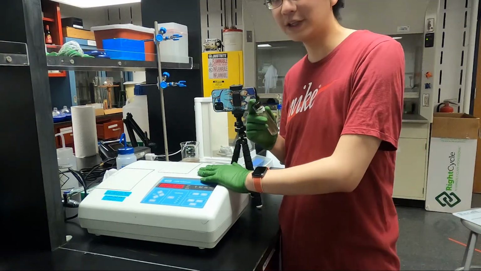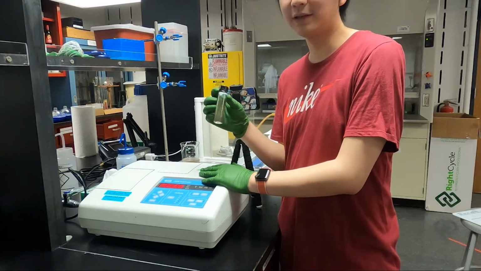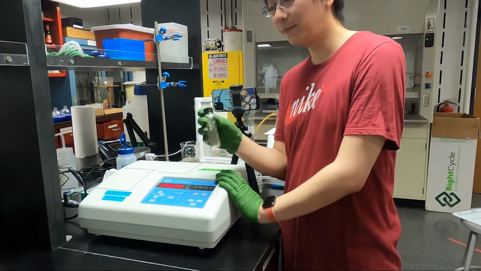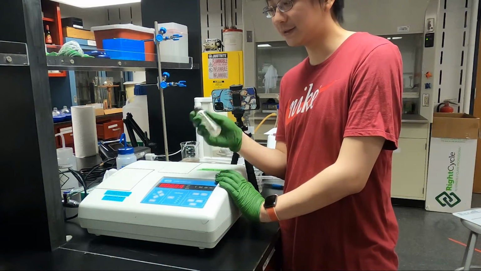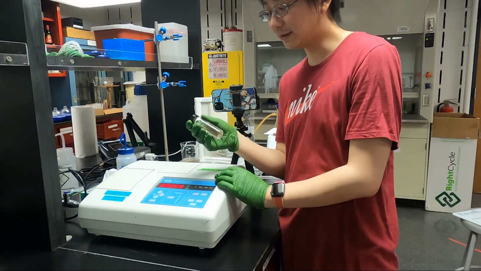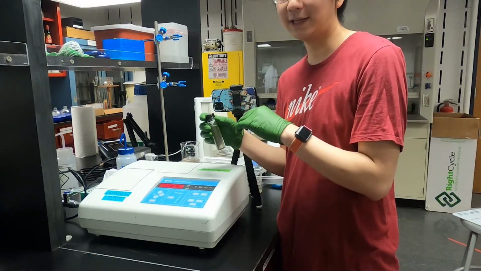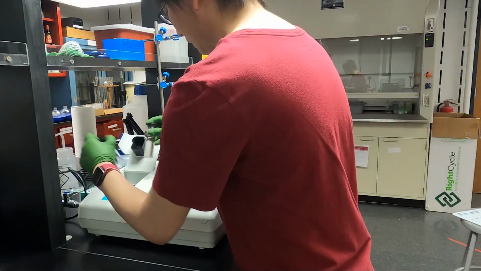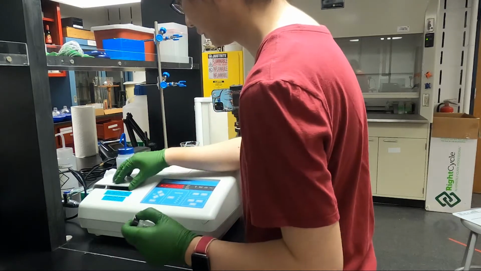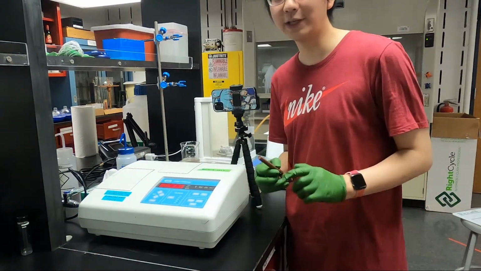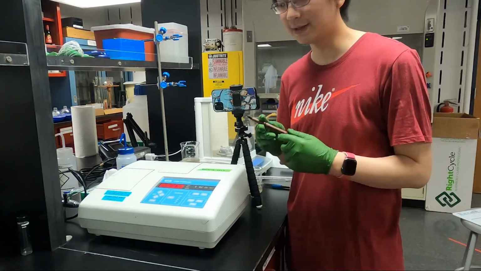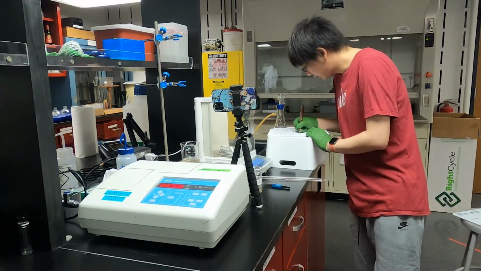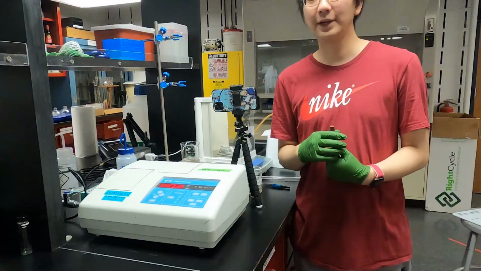Now we are going to use the turbidity meter to measure the turbidity of this sample. But before we put this into the turbidity meter, we need to make sure that it is mixed, because when the solids get precipitated, the turbidity will decrease. And now we have the reading, and we can write down this reading. And that's it for turbidity.